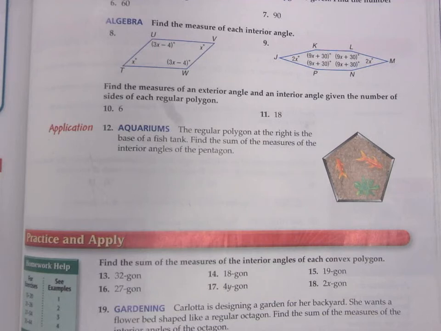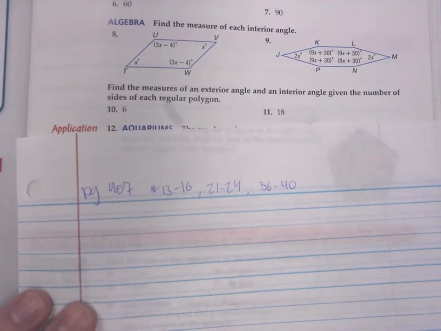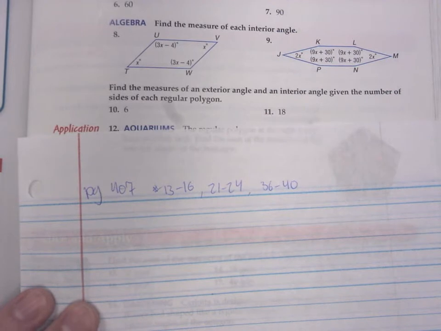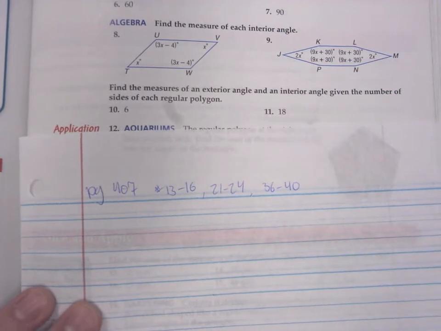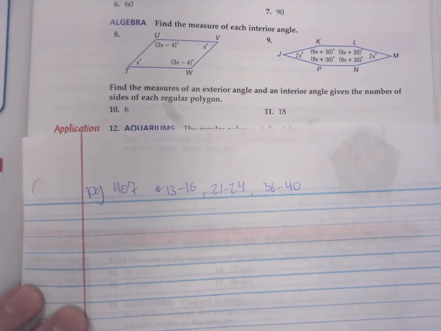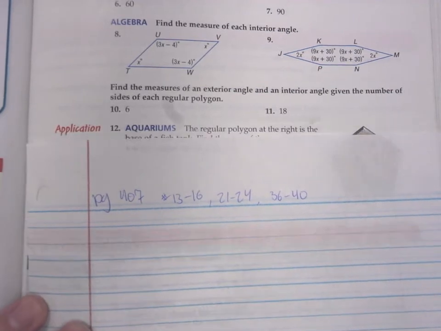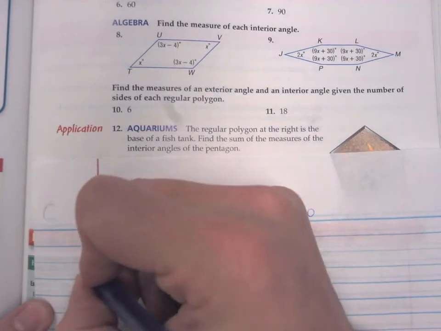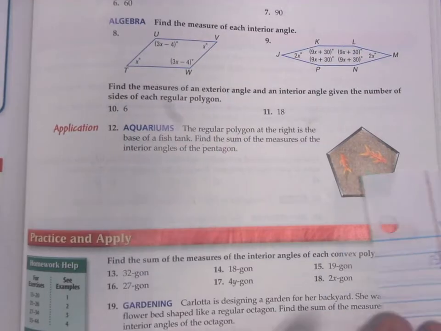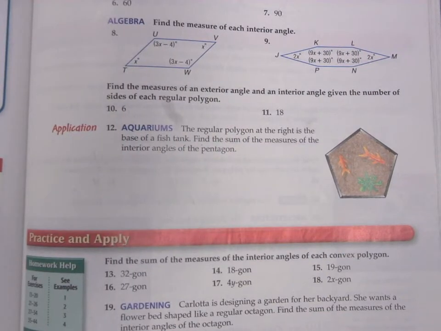So we were talking about homework problems, and this is for 8-1. We just talked about the interior angle sum theorem and the exterior angle sum theorem. So I'm going to go through a couple of these problems to get you started. From this section, the problems we're going to do are 13 through 16, 21 through 24, and 36 through 40. They're not very hard, but I do want you to show your work, and I'm going to give you a couple examples, just in case you missed class today, or you just wanted somebody to help you get started. Okay? All right, let's start with 13.